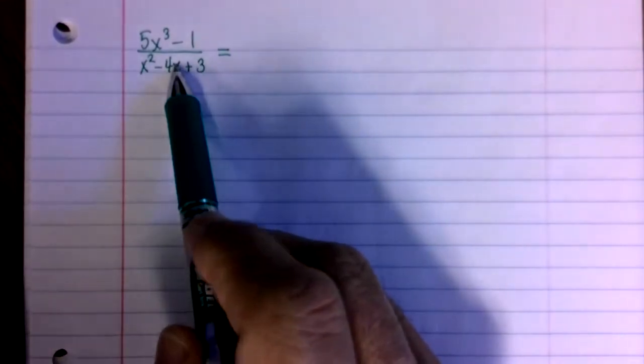All right, we're going to find the partial fraction decomposition of (5x^3 - 1)/(x^2 - 4x + 3). The first thing that screams out at us when looking at this problem is that the degree of the numerator is not less than the degree of the denominator. So before I apply partial fractions, I first have to divide to ensure that the degree of the numerator is less than the degree of the denominator. So I'll do that with long division down here.